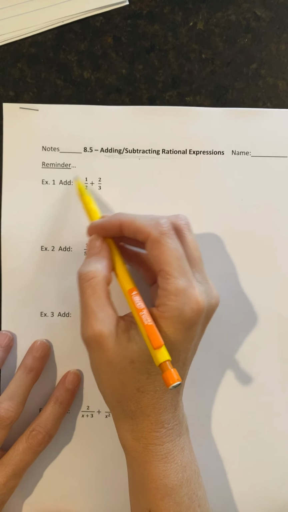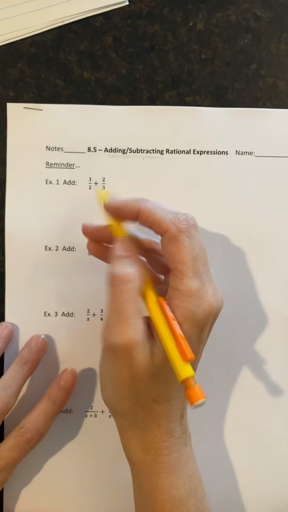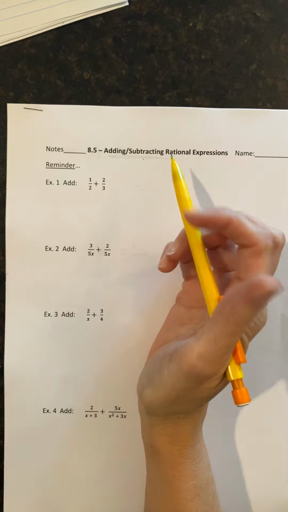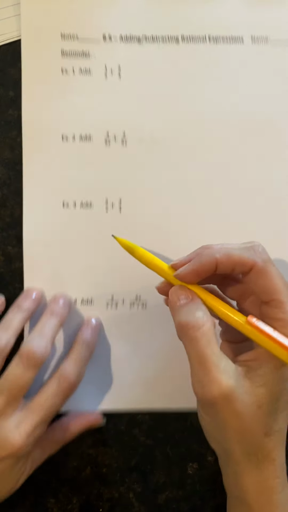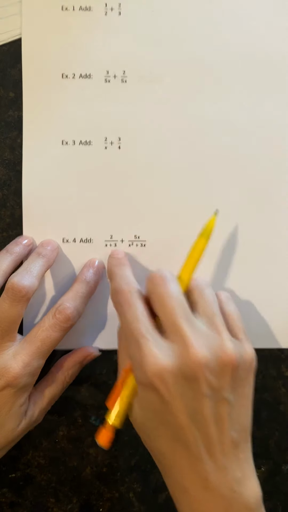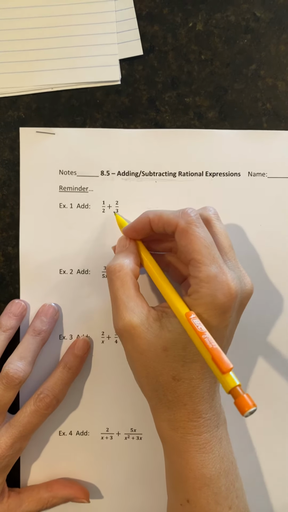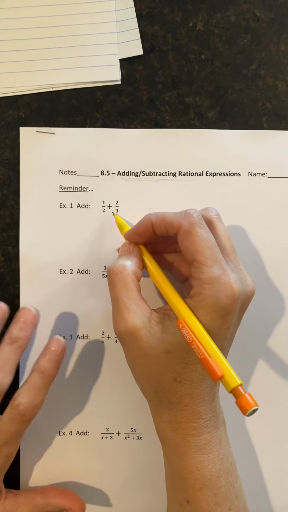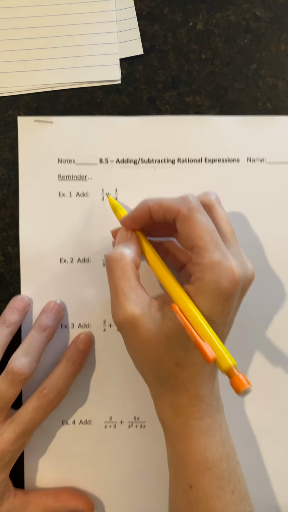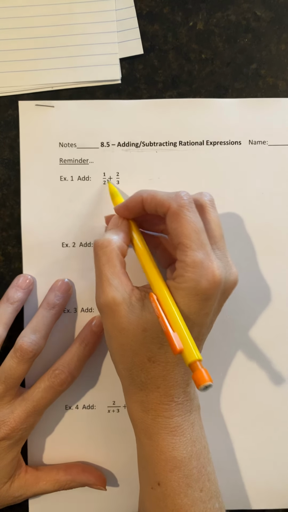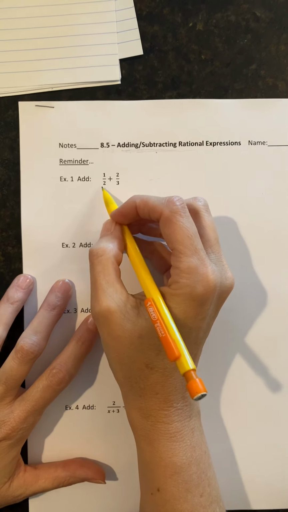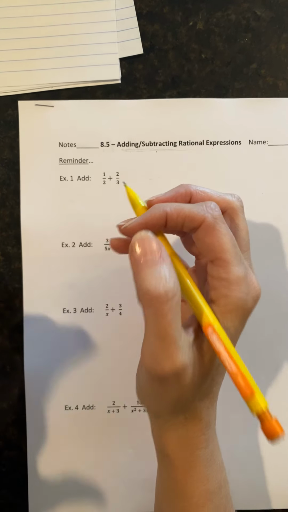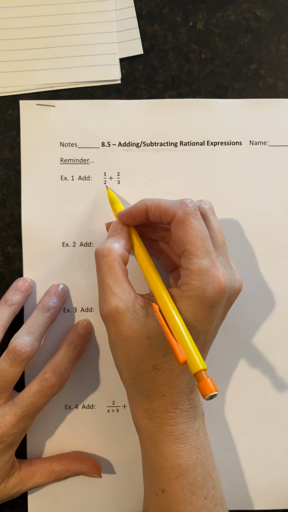So I put a little reminder for y'all about just adding fractions in general, because that's what we're doing. We're adding rational expressions, which are just really hard fractions like these down here, okay? So way back in the day, you guys learned how to add fractions. And to add fractions, you have to have a common denominator. That's what makes adding and subtracting harder than multiplying. You have to have them set up with common denominators before you can add.